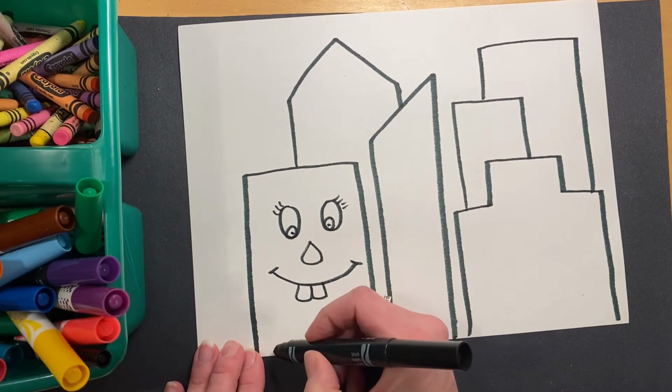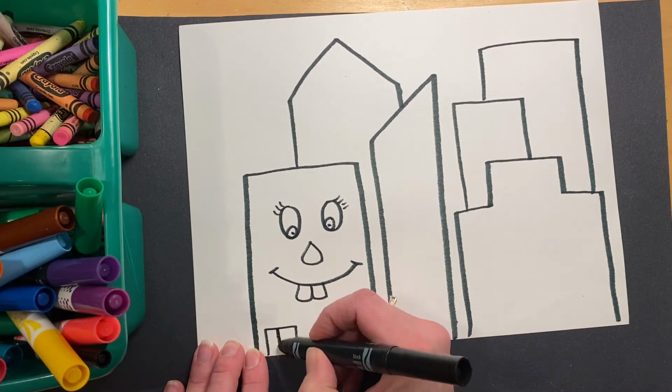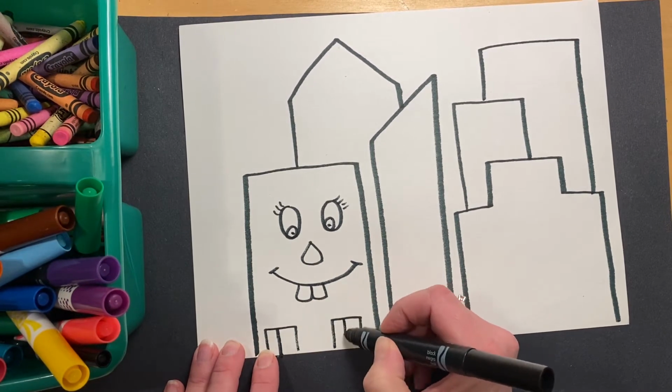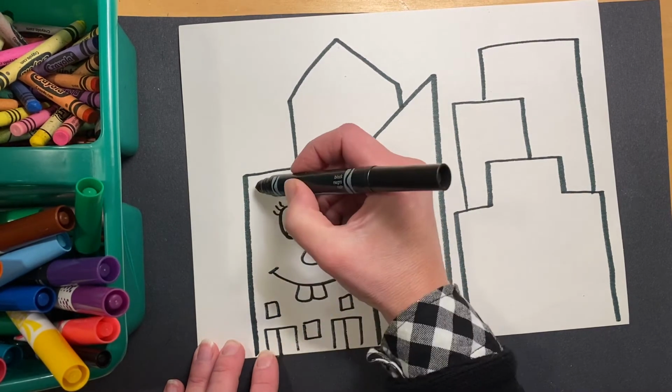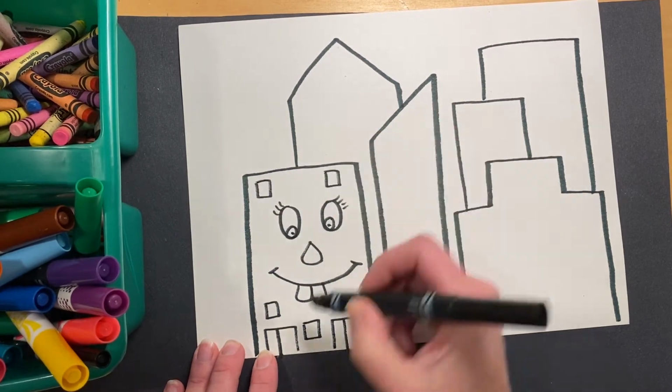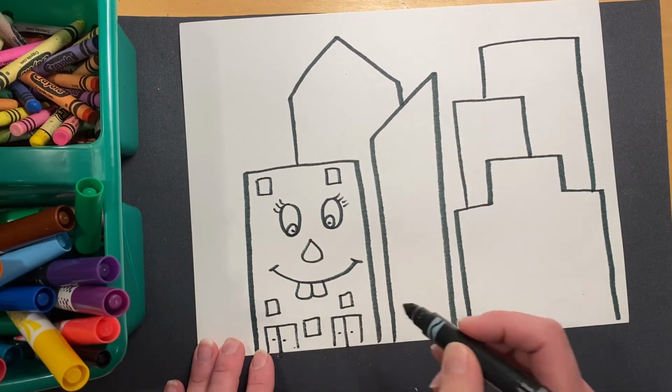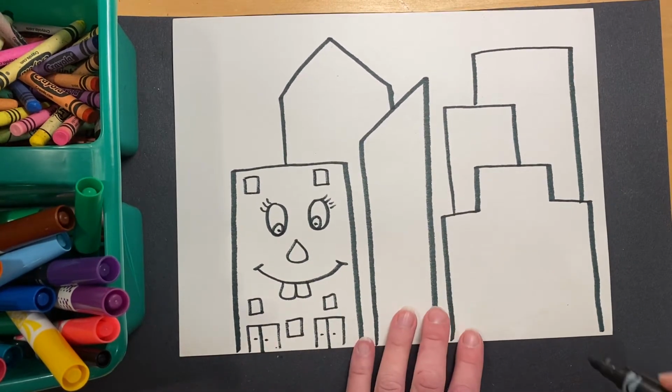Okay, and then of course we need some entries into it, ways to get into the building, doorways, and some windows. Cool. All right, and now maybe another one over here.